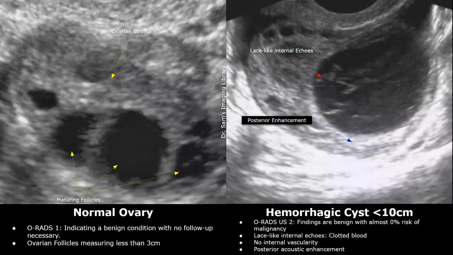A hemorrhagic cyst measuring less than 10 centimeters will fall under O-RADS US 2. A hemorrhagic cyst has lace-like internal echoes. These reticular internal echoes are seen within a hemorrhagic cyst. These are due to clotted blood. No internal vascularity will be seen on color doppler. This cyst will have posterior acoustic enhancement.